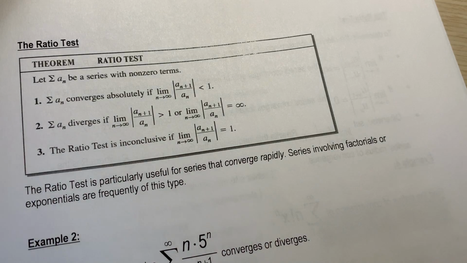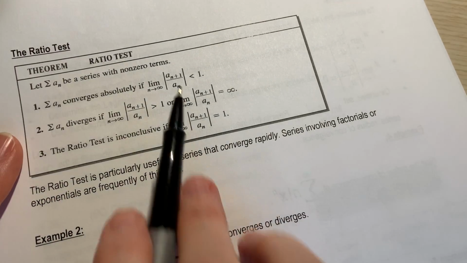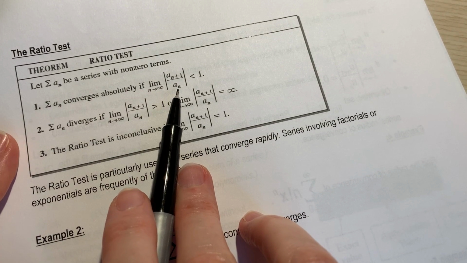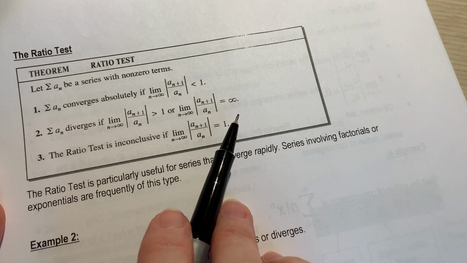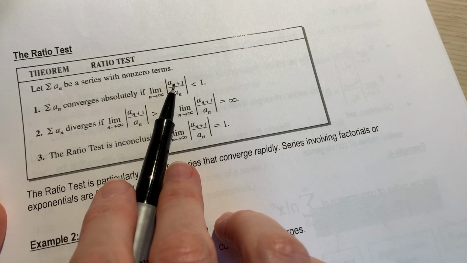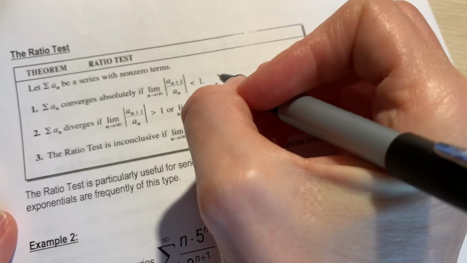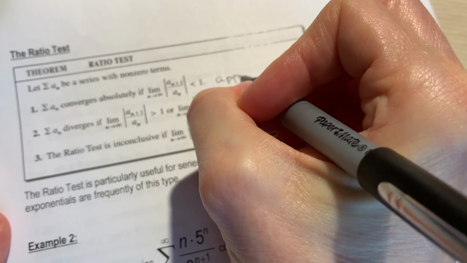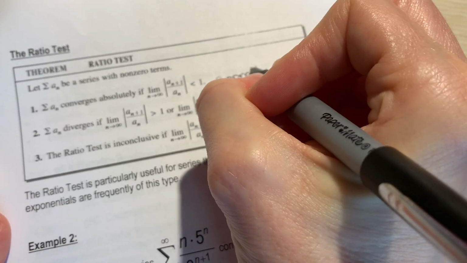The next part, which is the biggie of this section, is the ratio test. Think of it as dividing the term after by the term before it. The way I remember these, instead of pure memorization: if the term after is smaller than the term before, you end up with a ratio less than 1.